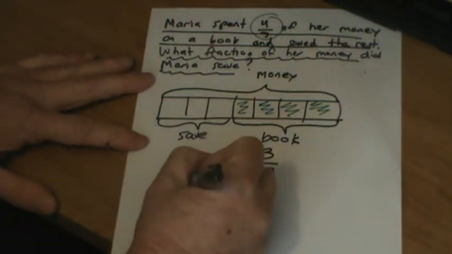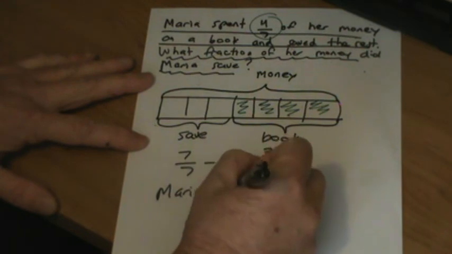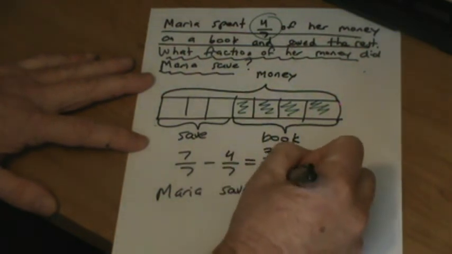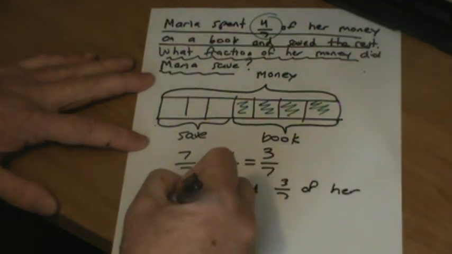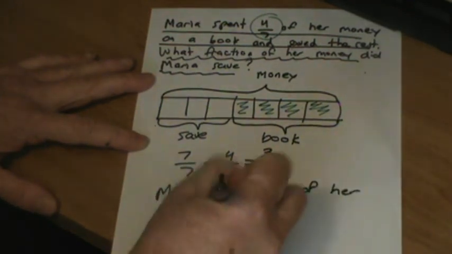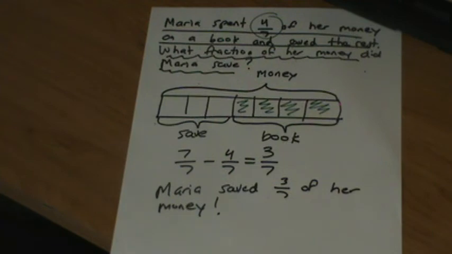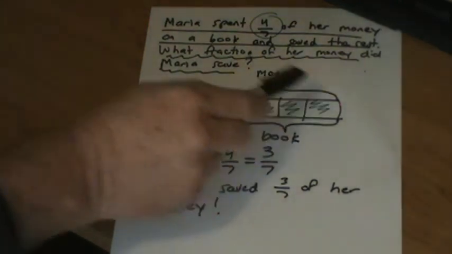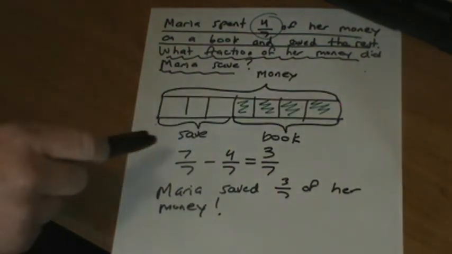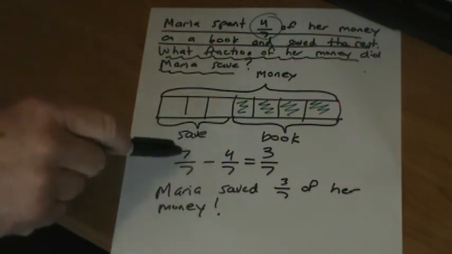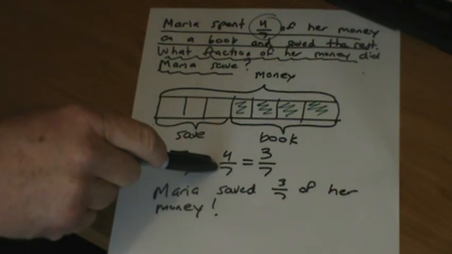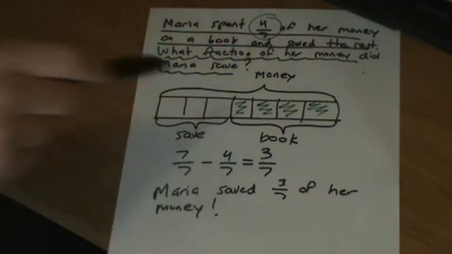So Maria saved 3/7 of her hard-earned money. So that's what she spent, 4/7, so she had 3/7 left over. And we can see it right here. 7/7 is one whole. That represents all of Maria's money. She spent 4/7 on the book, so 7/7 minus 4/7 equals 3/7.